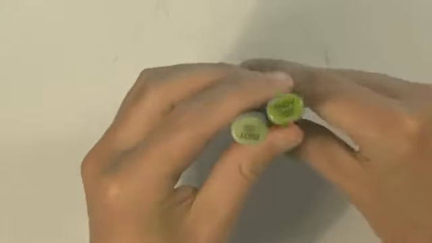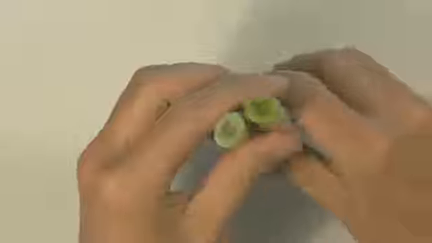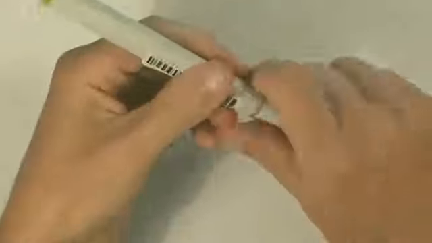I'll go on with some colors now. Start with green color on the coast.